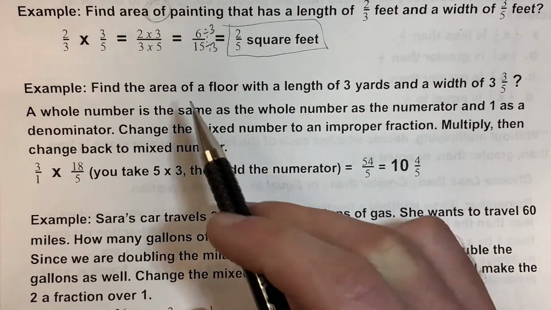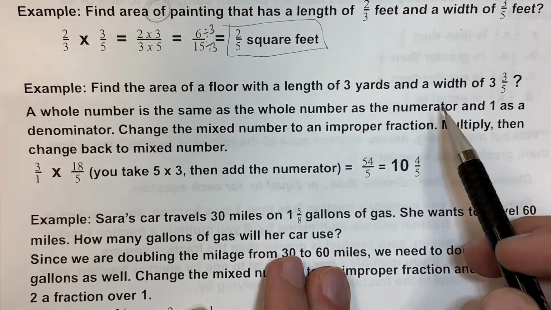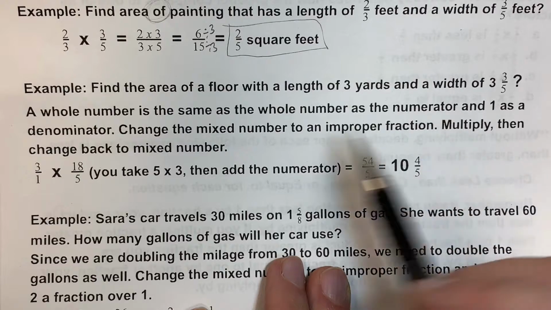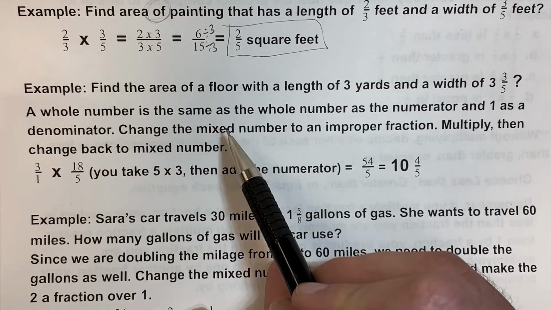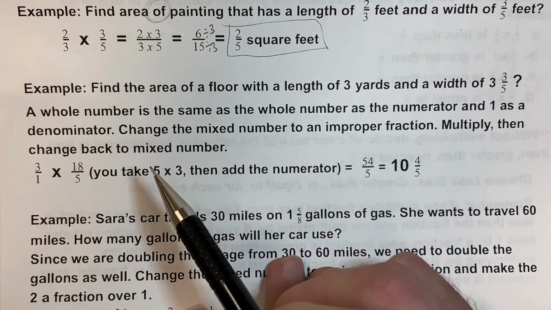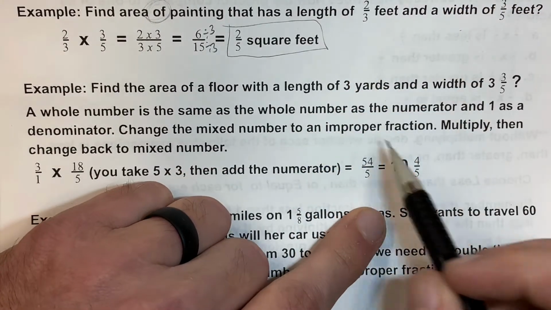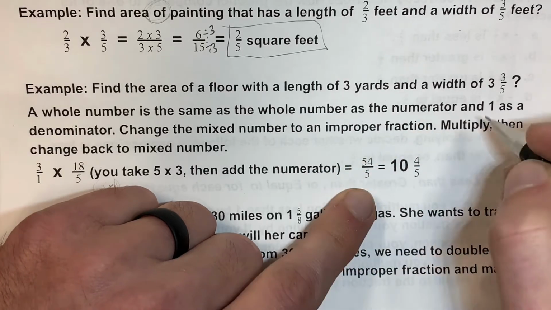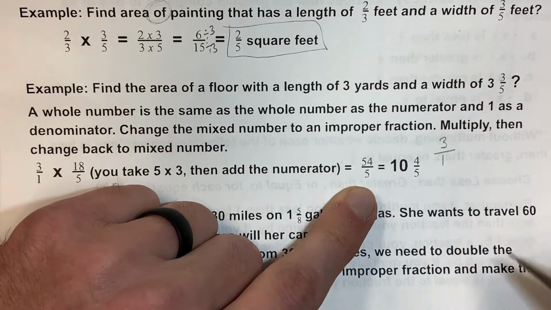Next, we're looking at the area of a floor with a length of 3 yards, and a width of 3 3/5. So this one, we're going to change the number. The whole number is the same as the numerator, and 1 is the denominator. Sometimes they'll try to go straight across, but the 3 kind of throws them off. So we're going to put the 3 over a 1, because that's the same thing as 3.